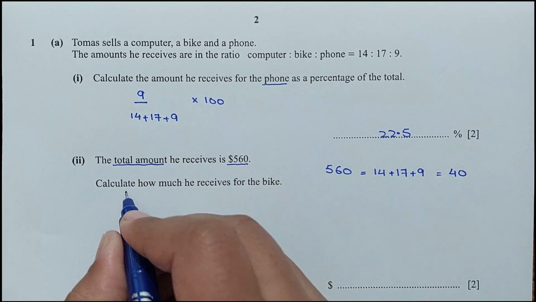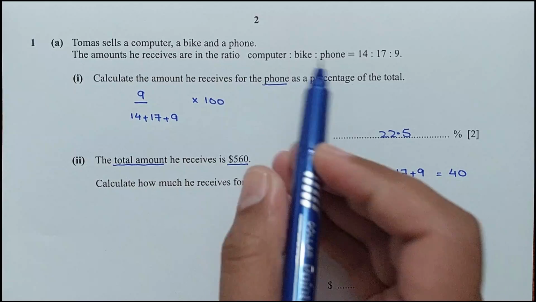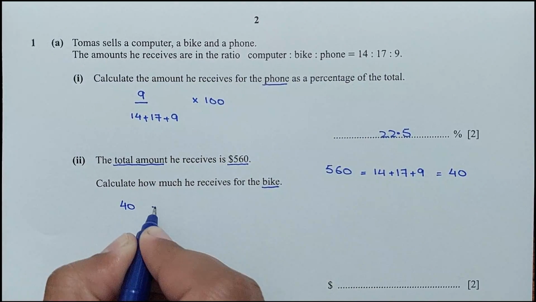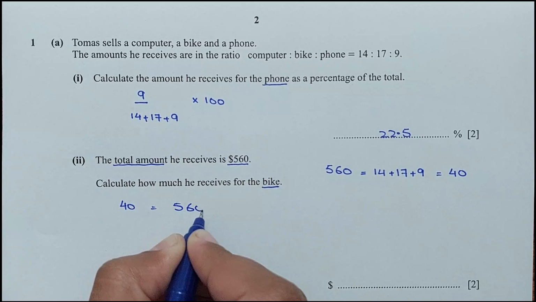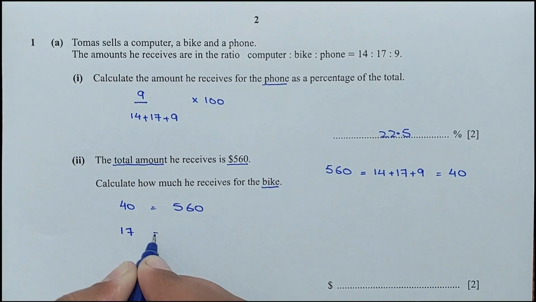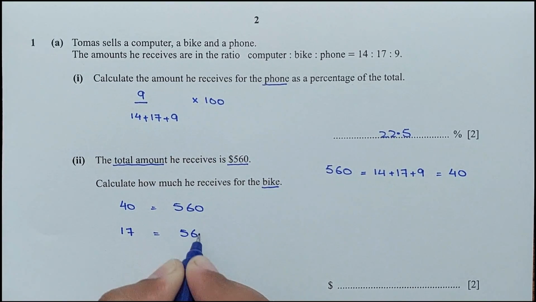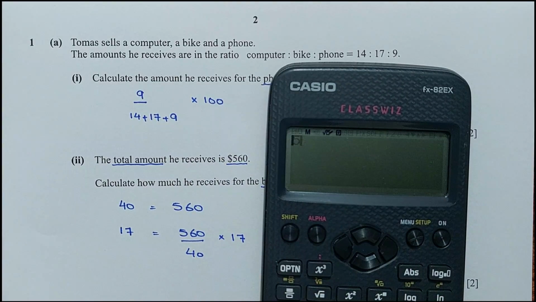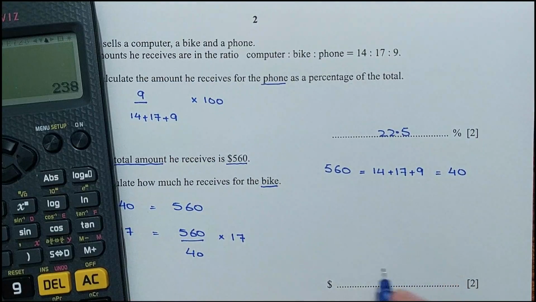Right, we have to find how much he receives for the bike. So for the bike it's 17, so it means 40 is equal to 560. What is 17 equal to? 17 is equal to 560 divided by 40 and times 17. Right, 560 divided by 40 times 17, this would be $238 for the bike.